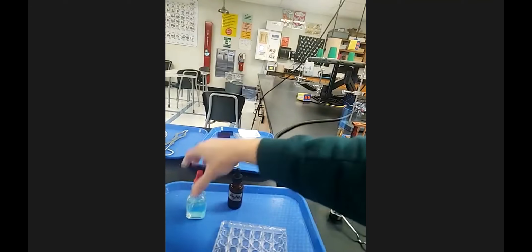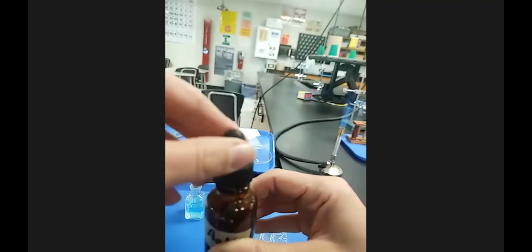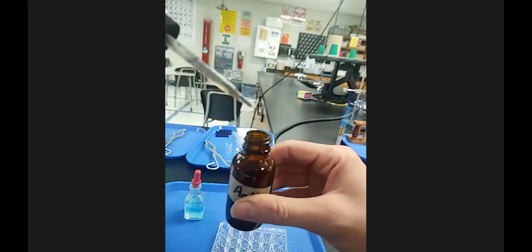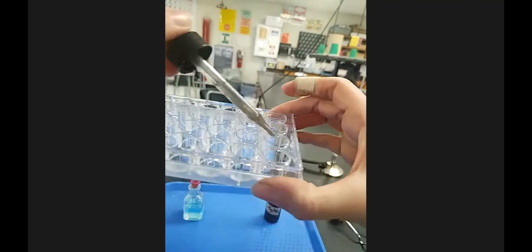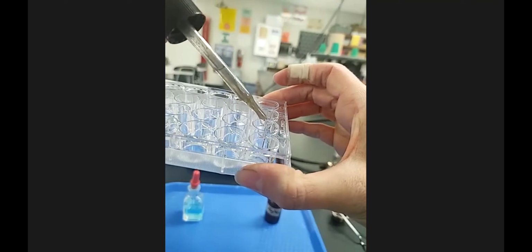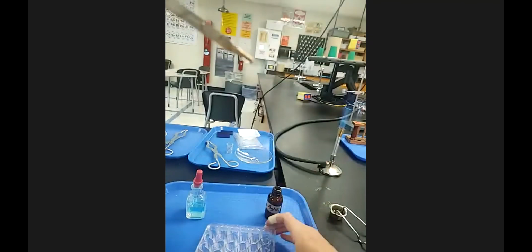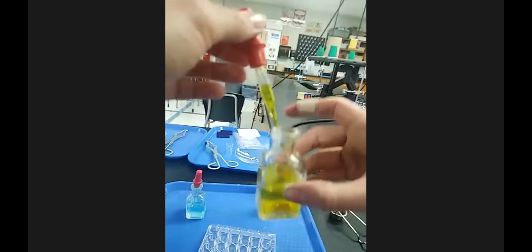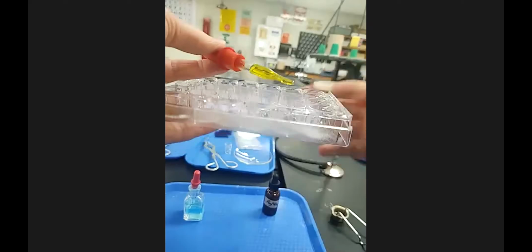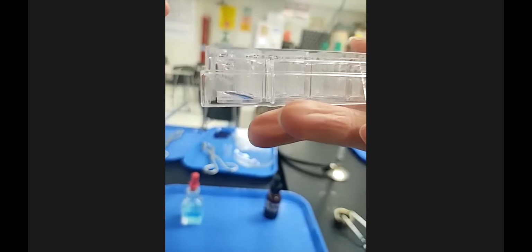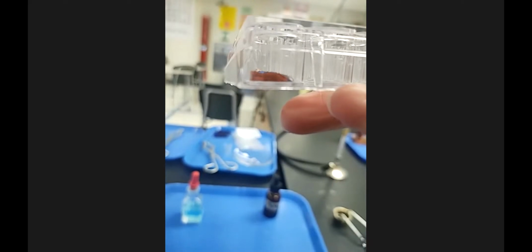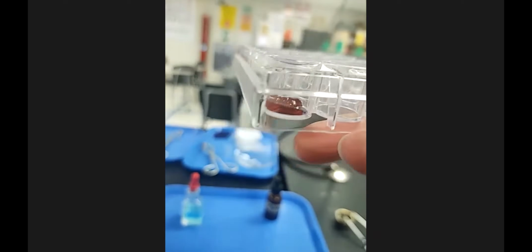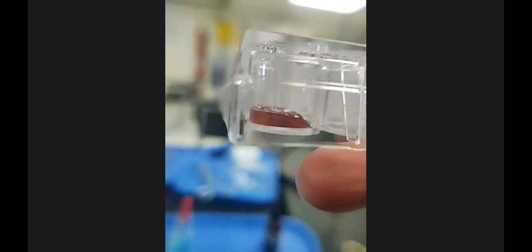The other one says to take some silver nitrate, add a couple drops of it to a well. You guys have already seen silver nitrate, and add it to this corner. 4 drops of that. And then do it from the side here. Add a drop of the potassium chromate. And I'll just start with a drop and see what we see here.